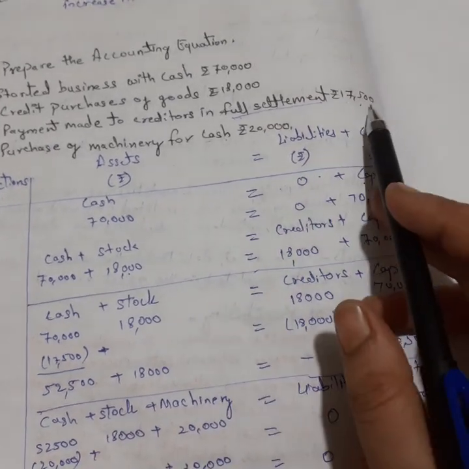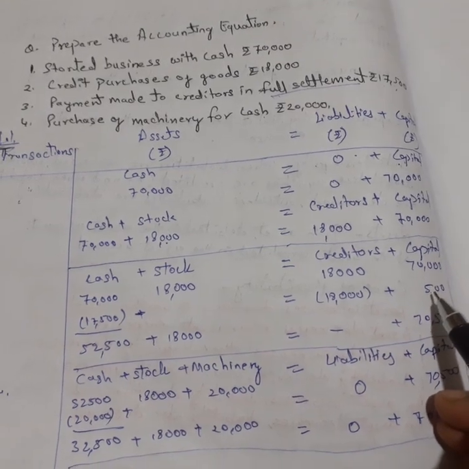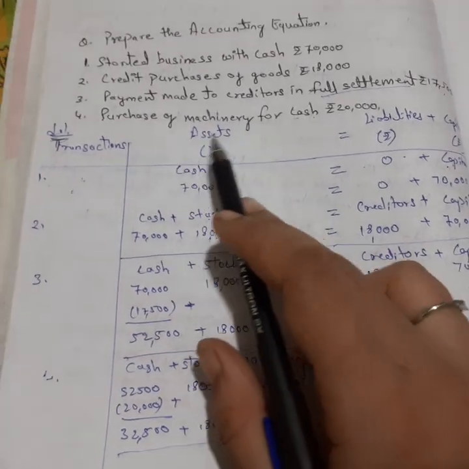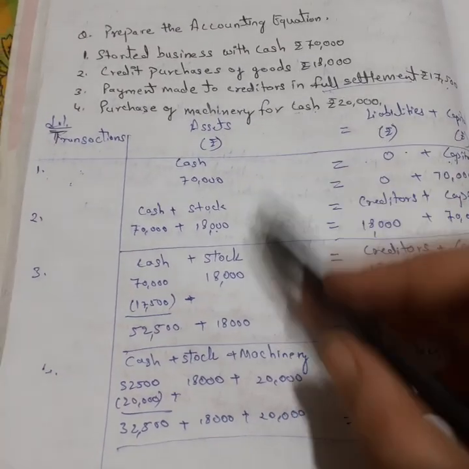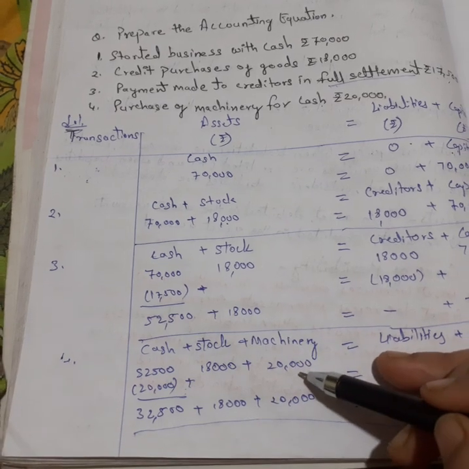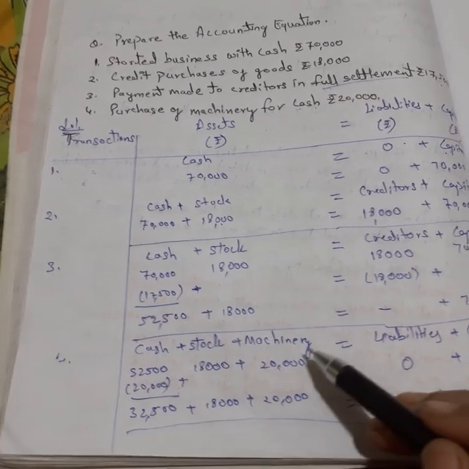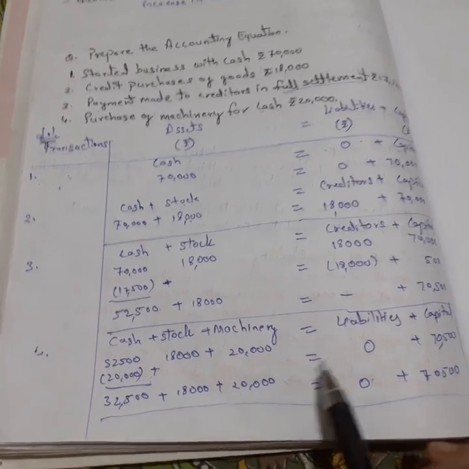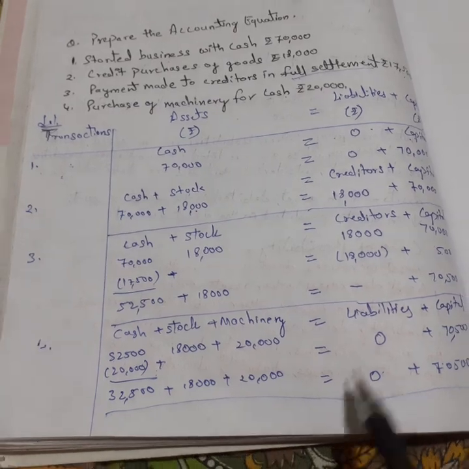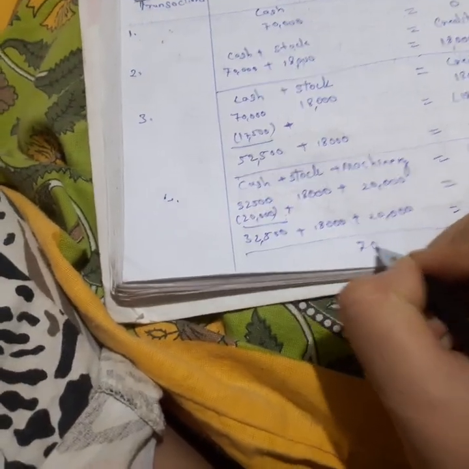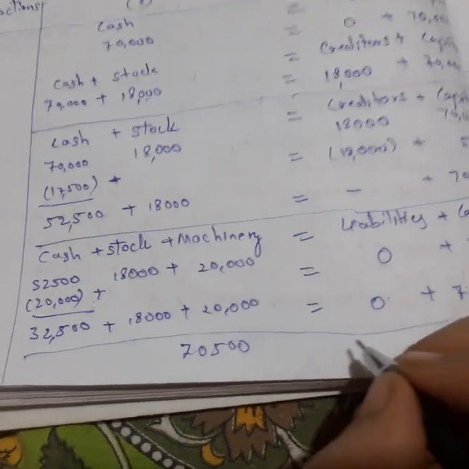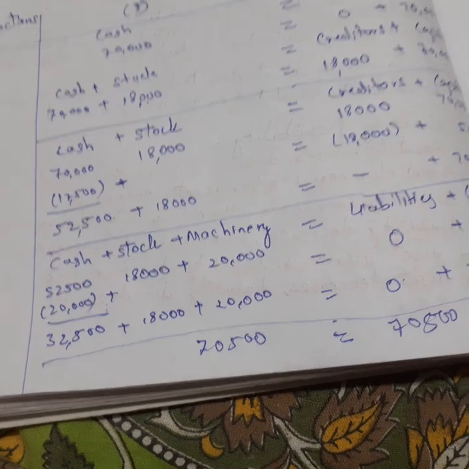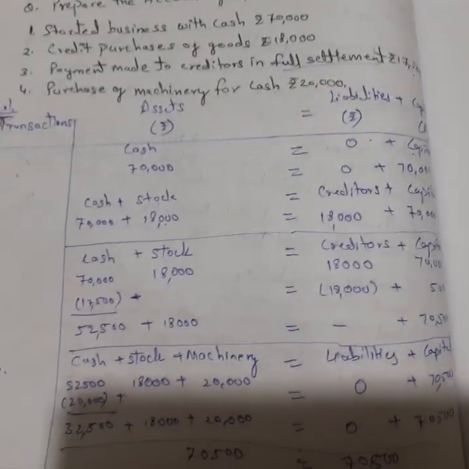So this 500 which has been saved will be added in the capital as it is understood as an income, because it's a saving. Then in the last, you have purchased a machinery by paying cash. Your cash gets reduced and machinery gets increased. One asset increases, another asset decreases. So overall, you will get that both sides, assets should be equivalent to liabilities plus capital. That represents your accounting equation. So I will write here 70,500 is equivalent to 70,500. I hope it helps you to understand the question.